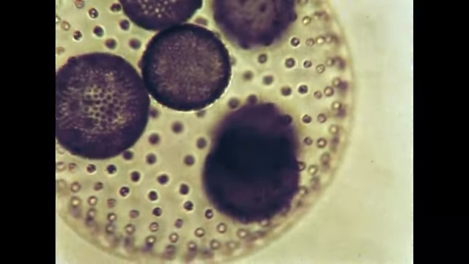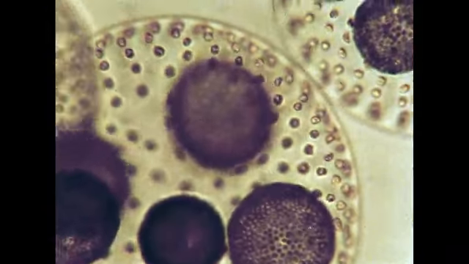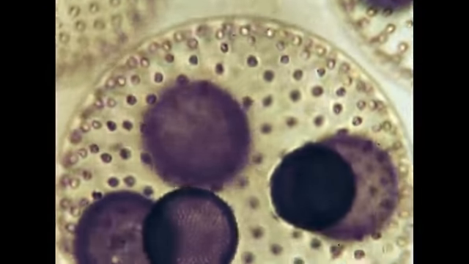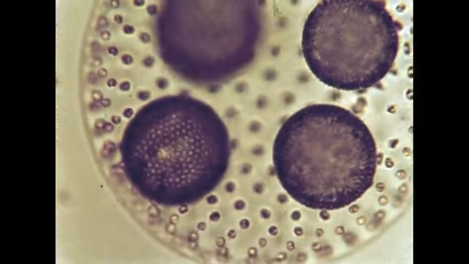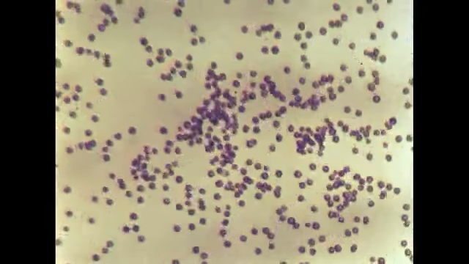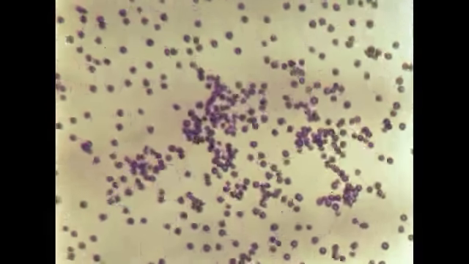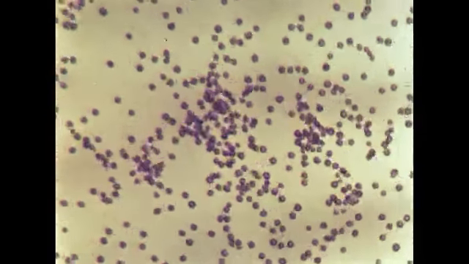Colonial forms of algae reproduce asexually by daughter colony formation. For example, Volvox produces daughter colonies which eventually escape and swim away. Many algae reproduce sexually. During sexual reproduction, there is a fusion of two gametes.